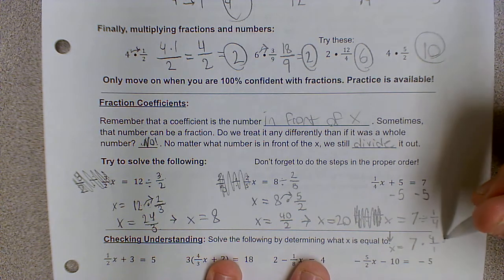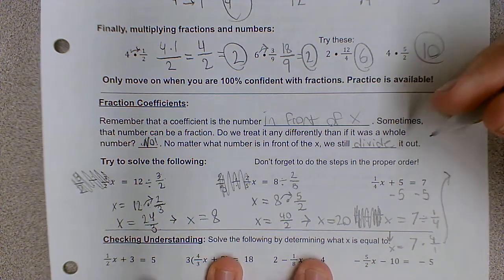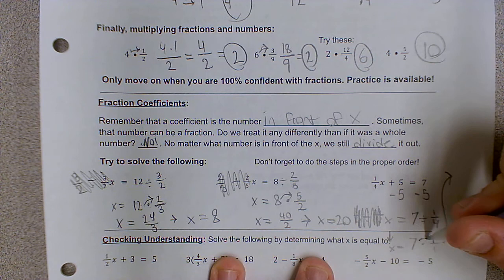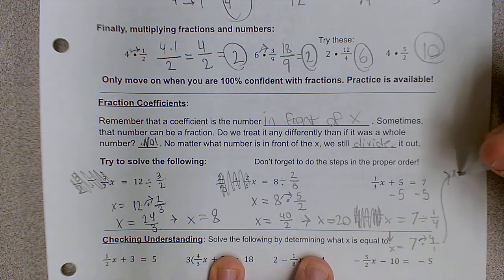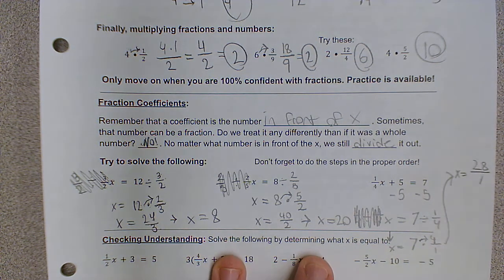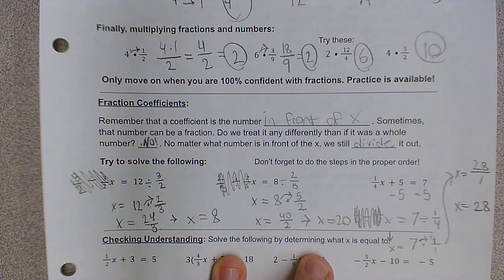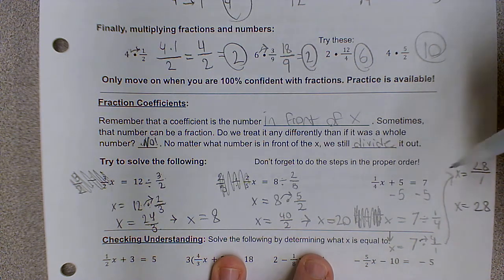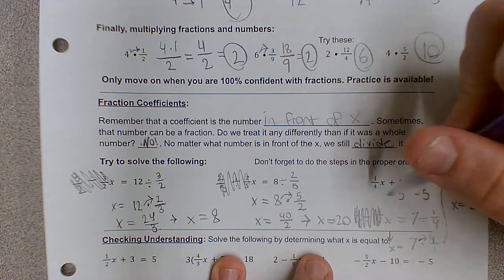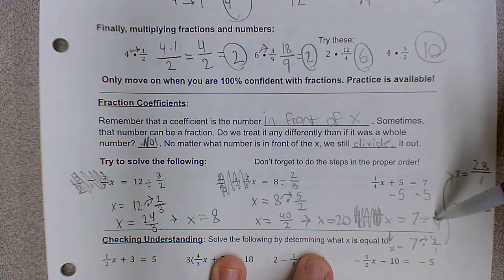Now I'm going to make sure I give myself some more room. I'm going to bring it back up. When I multiply my 7 times by 4, I get x equals 4 times 7 is 28 over 1. And when I divide by 1, of course, I just end up with the same number. So x equals 28. Remember, my process is always the same. I divide by a fraction on both sides. So when I divide by that fraction on the right, I turn it into multiplication and I flip it. And then I just solve it out.